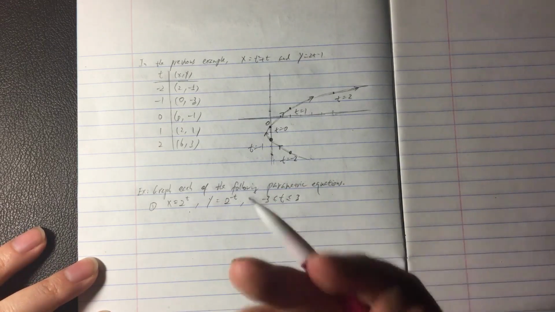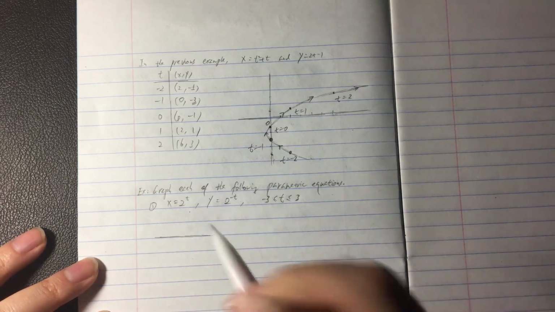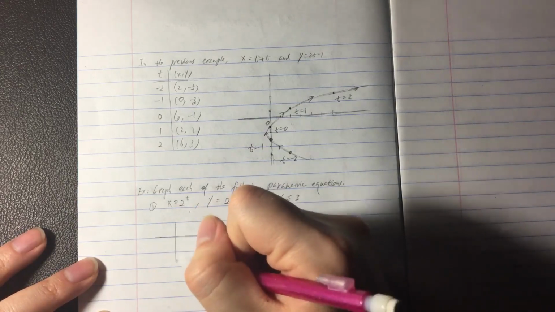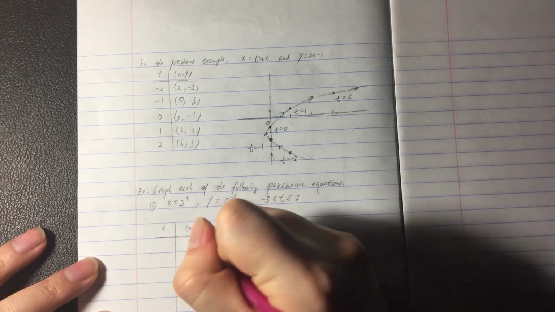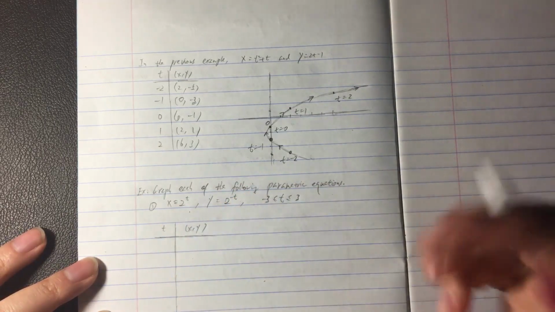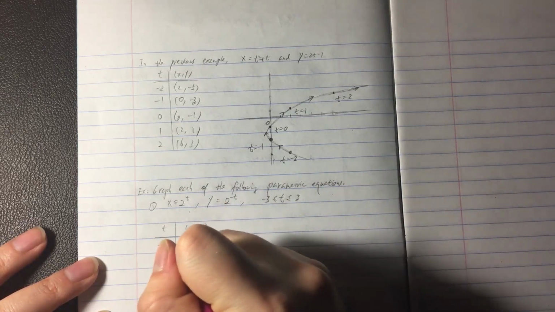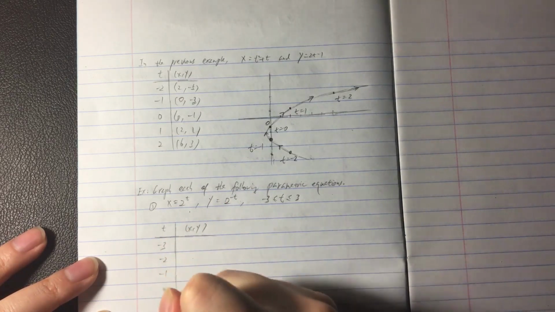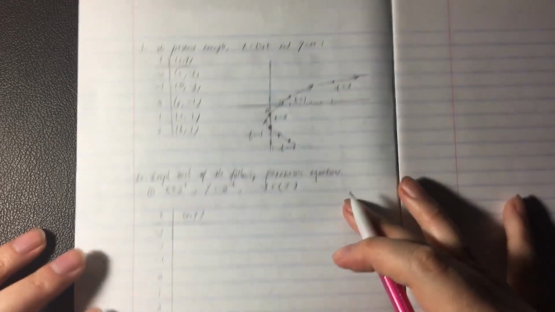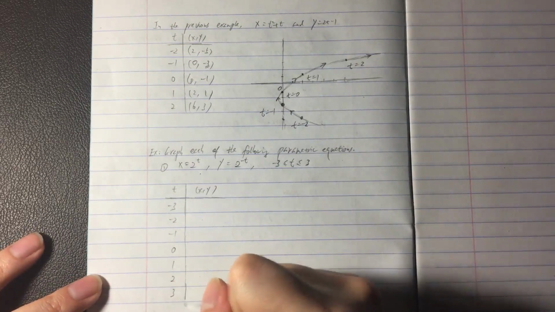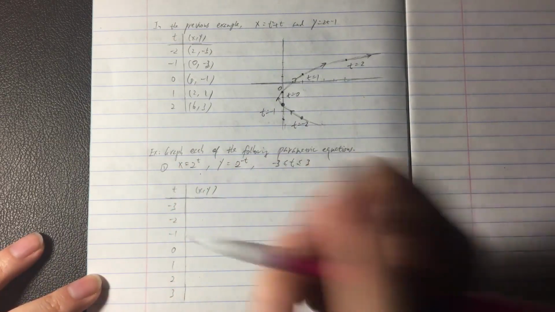So in order to sketch a graph, let's make a table first. Make a table for t, x, and y. Since t varies from negative 3 to 3, we can pick t to be negative 3, negative 2, negative 1, 0, 1, 2, and 3. Then for each t value, find the corresponding x and y values.